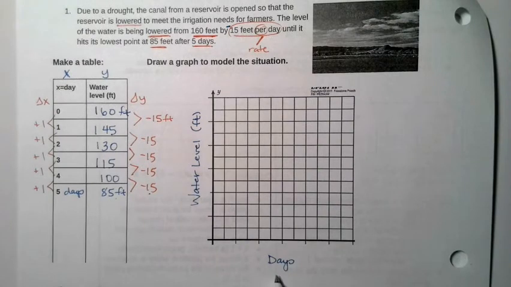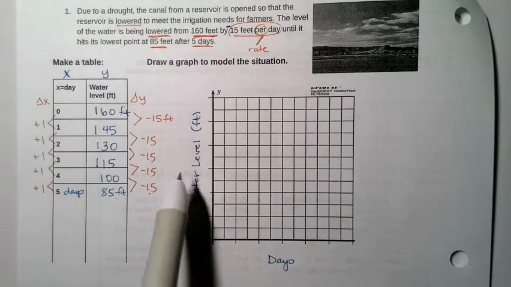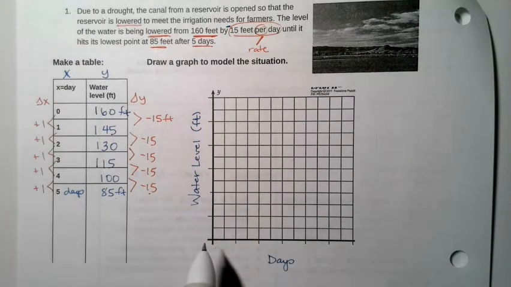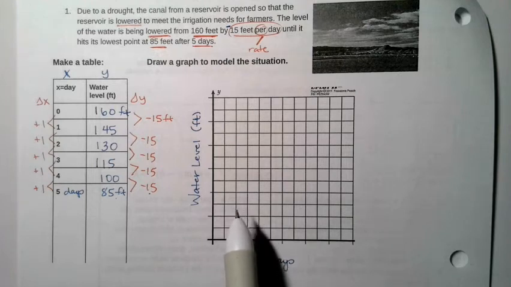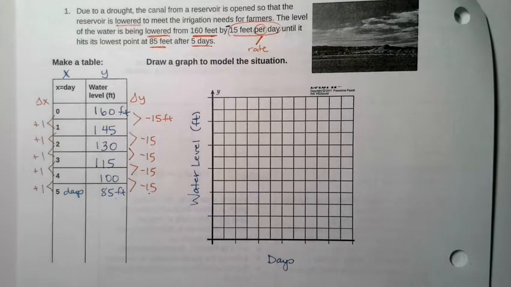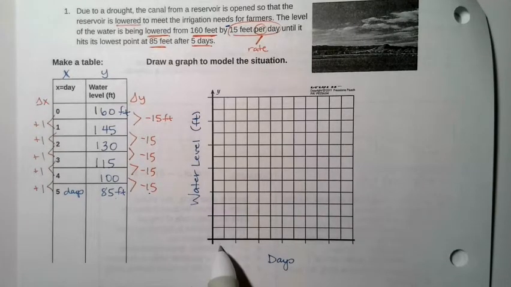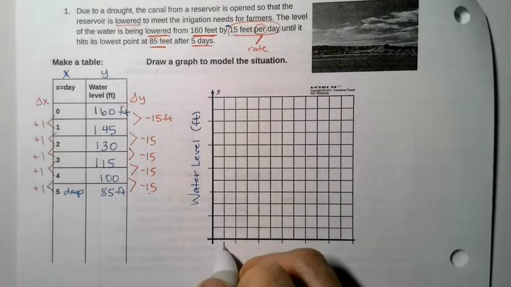So I've labeled my days and my water level here. We're just doing a quick sketch. We're not going to use the graph to predict our values because we won't be able to graph this as accurately as we would need to predict values, but we can get an idea of what type of graph this is. So I'm going to just go one box for each day.